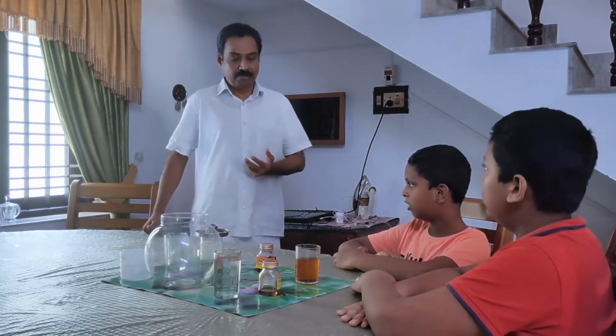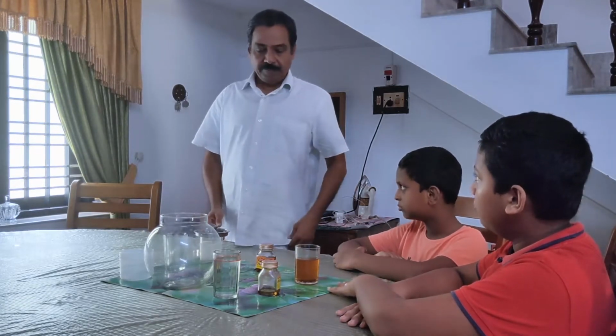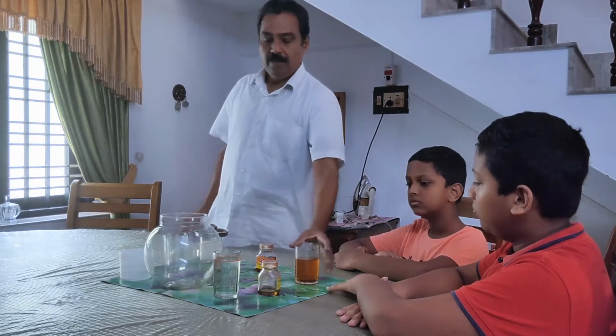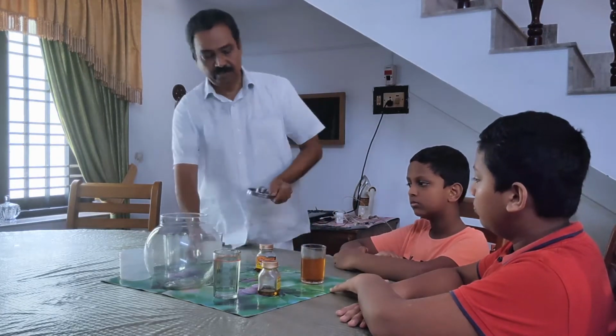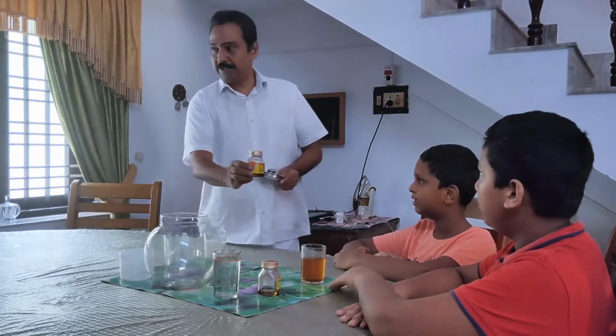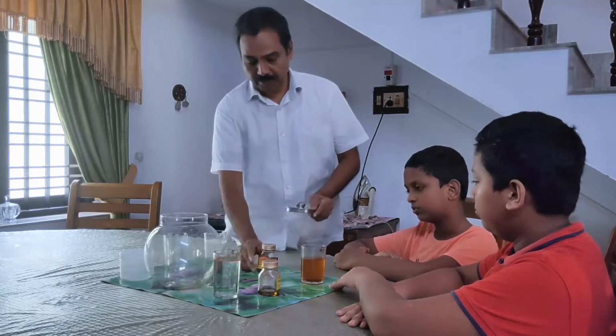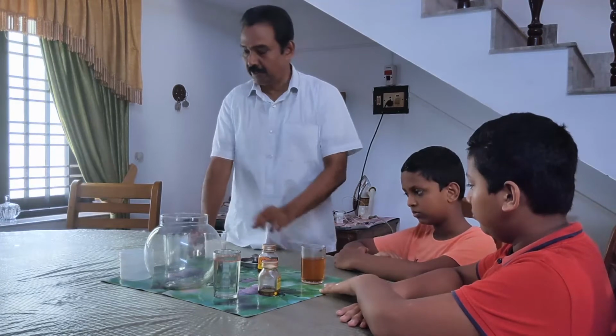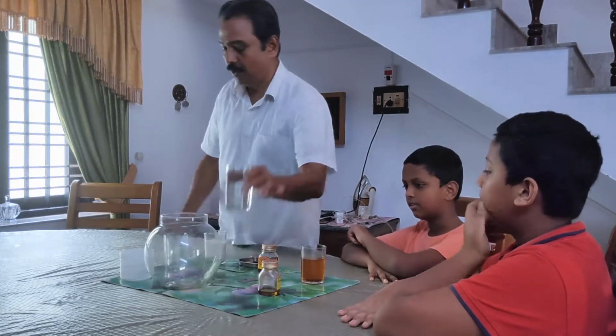First of all, we have to study the basic properties, or basic characteristics, of liquids. Some available liquids are taken here. Water is here, black tea is here. What is this? Milk is here. Honey. Different types of liquids which are familiar to us are taken for our experiments. First of all, we can take water.